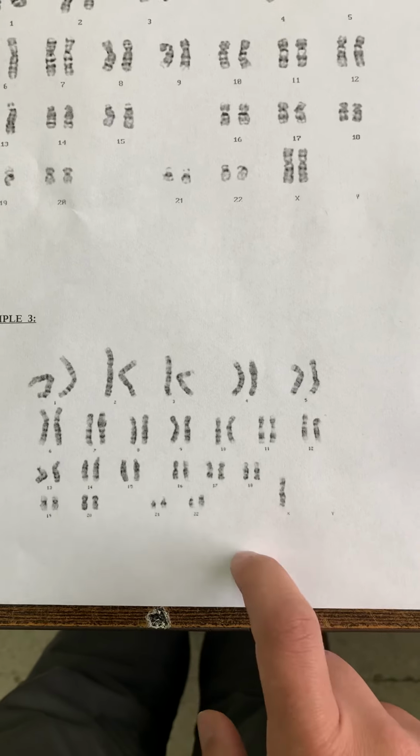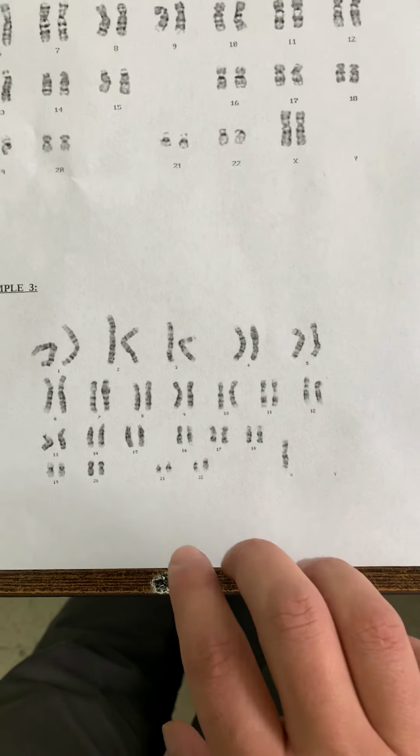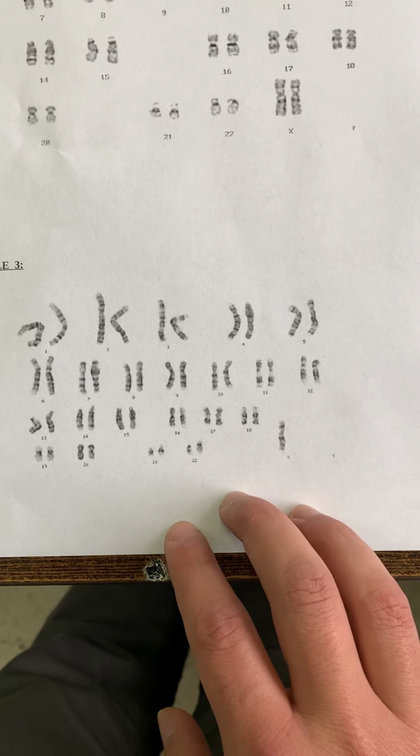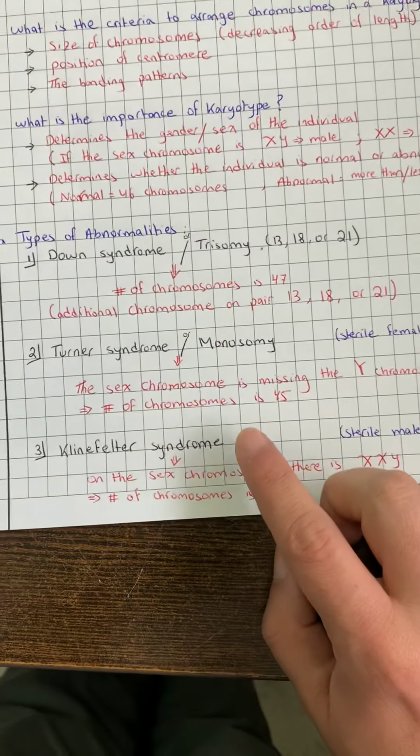This is the case of monosomy. Monosomy means the total number of chromosomes is 45, and thus it's the case of abnormality called monosomy or Turner syndrome.